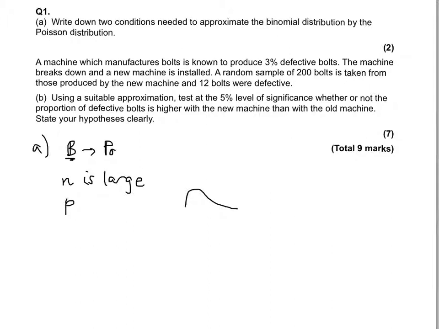Also, something we know about Poisson is that the mean and the variance are the same. Now think about that for a binomial. In a binomial, the mean is np and the variance is np times by 1 minus p. Now I want those two to be close to each other, because that's what happens in Poisson. So if I want to approximate to Poisson, I need these two values to be close to each other. That is only going to happen if p is small.